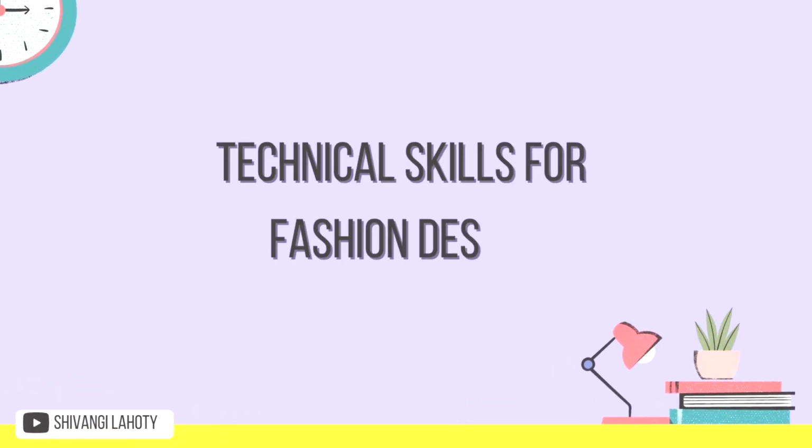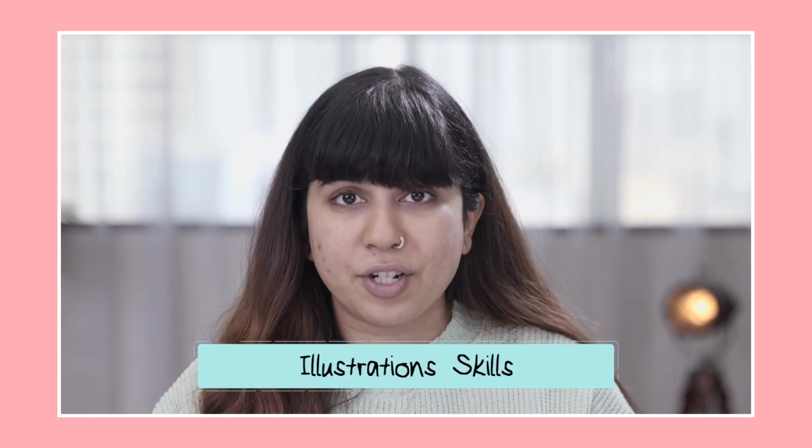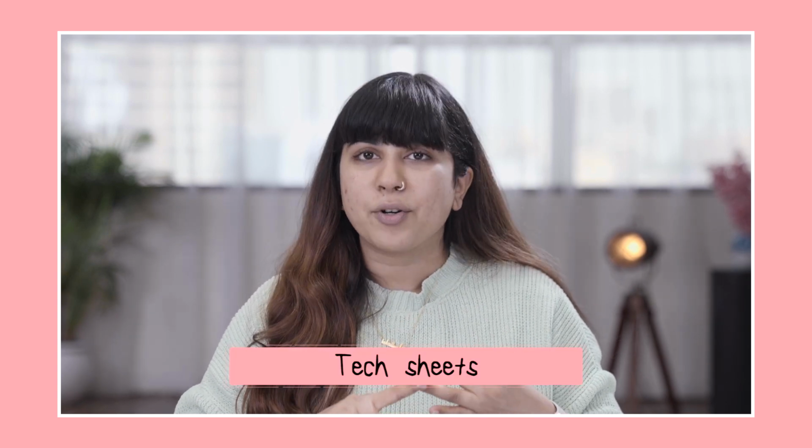After you've decided which route you're taking, these are some technical skills that you need to have if you want to study fashion. Number 1 is you need to have really good fashion illustration skills. Number 2 is you need to have good understanding of flat drawings and technical specification sheets, which is basically flats of the garments that you're illustrating.